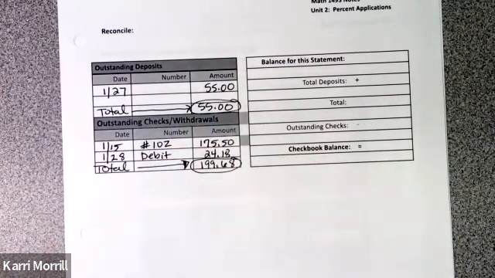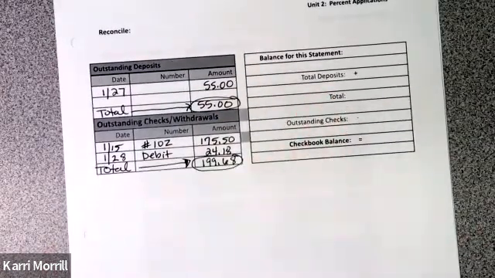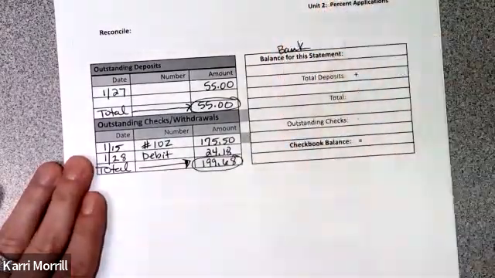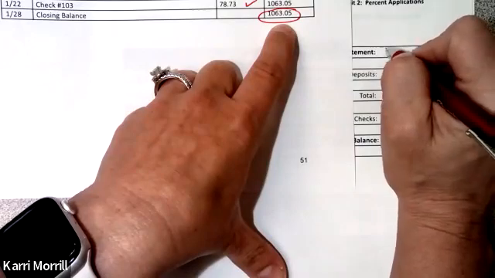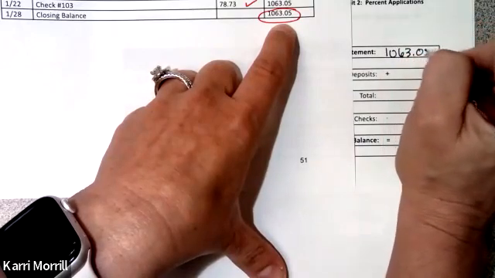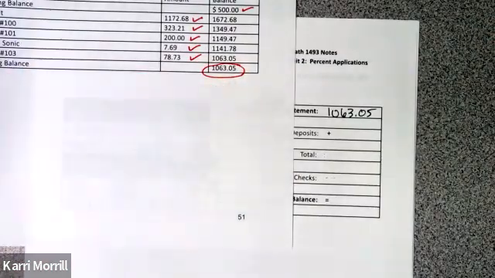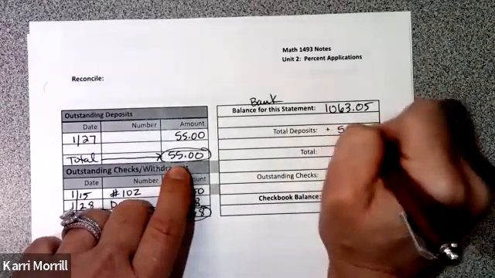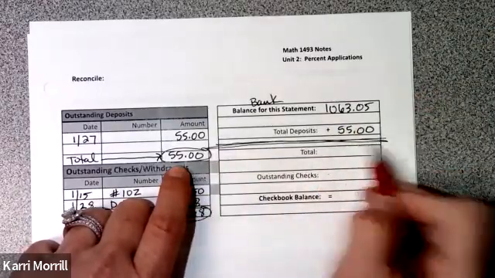So these two amounts are what's keeping what we say is in our bank different from our bank statement. And so if we come over here, we say balance for this statement. So that means from the bank statement. What did we say the balance was? Your bank statement was $1063.05. The deposits that haven't gone through were how much? $55. So we're going to add those things together.